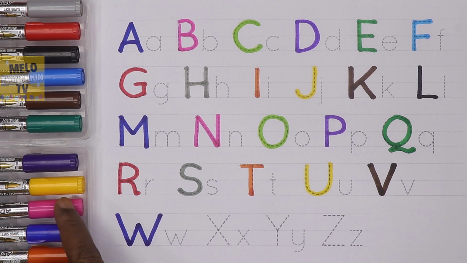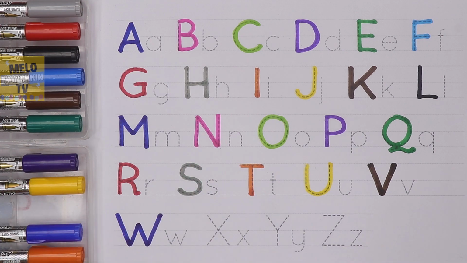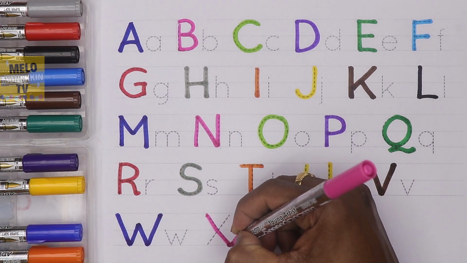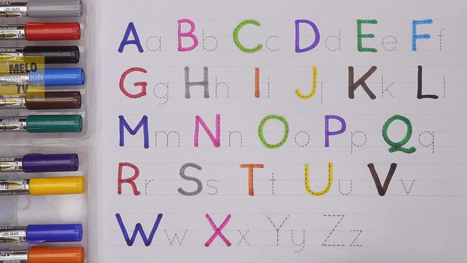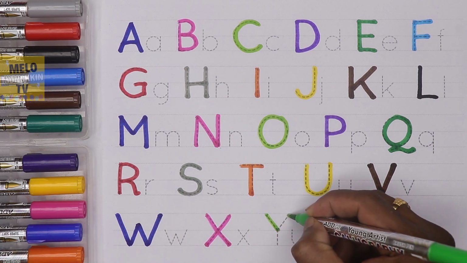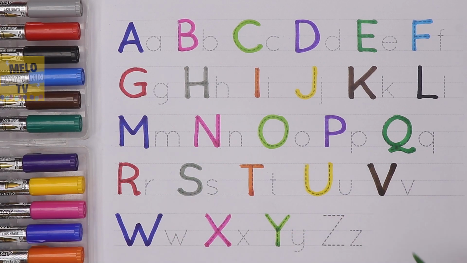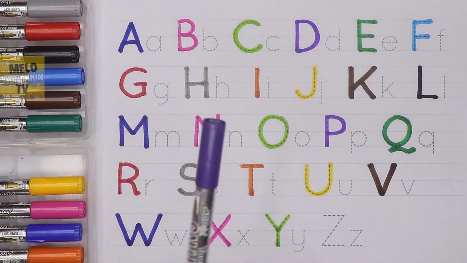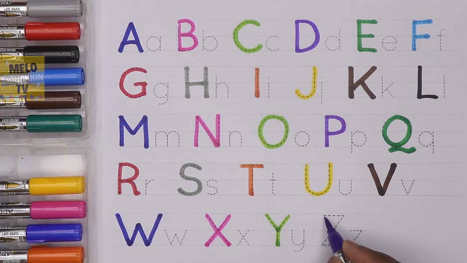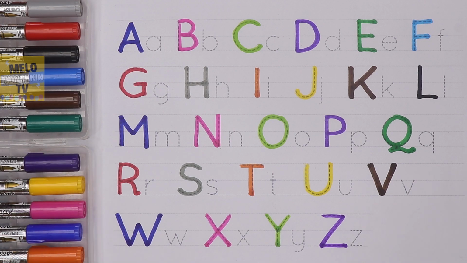Pink color. Capital letter X. X for xylophone. Light green color. Capital letter Y. Y for yacht. Purple color. Capital letter Z. Z for zebra. So here we have completed our capital letters from A to Z.